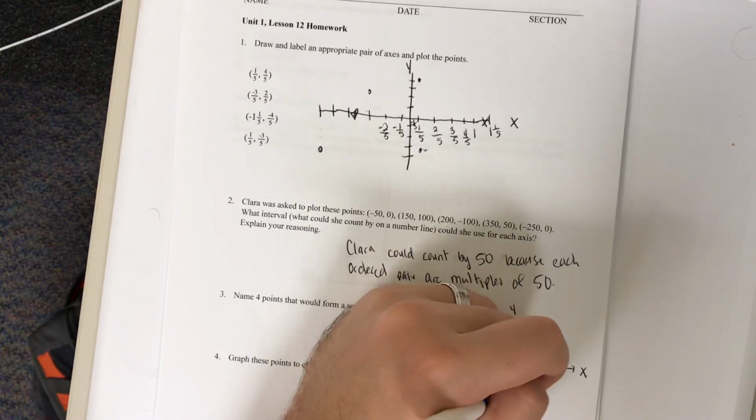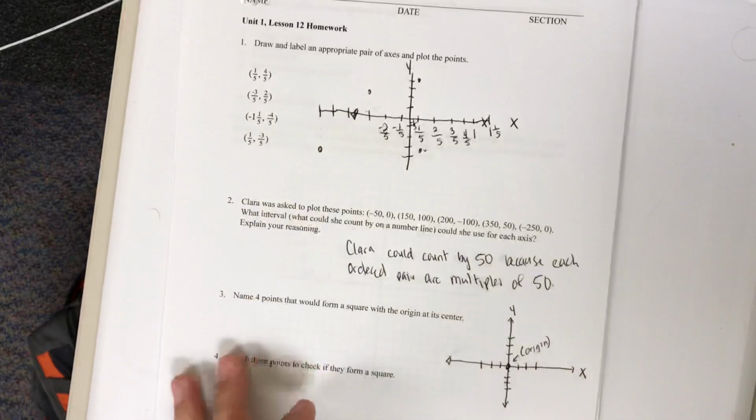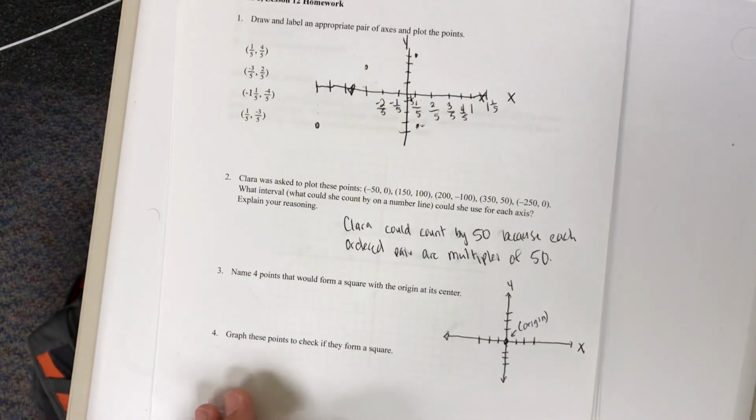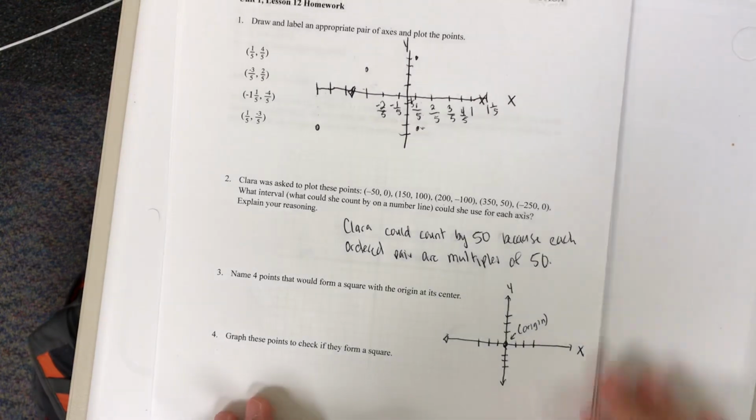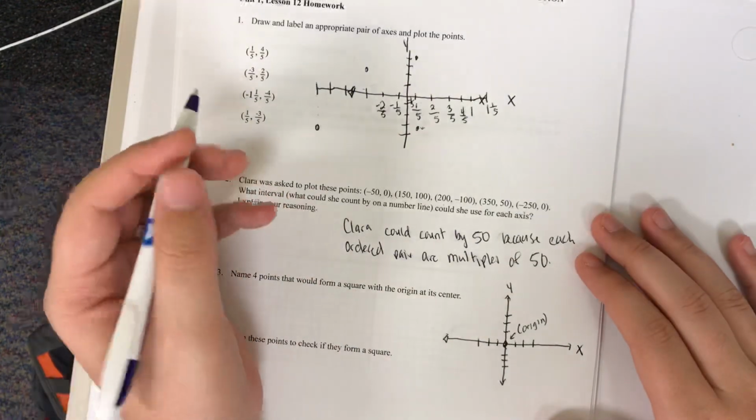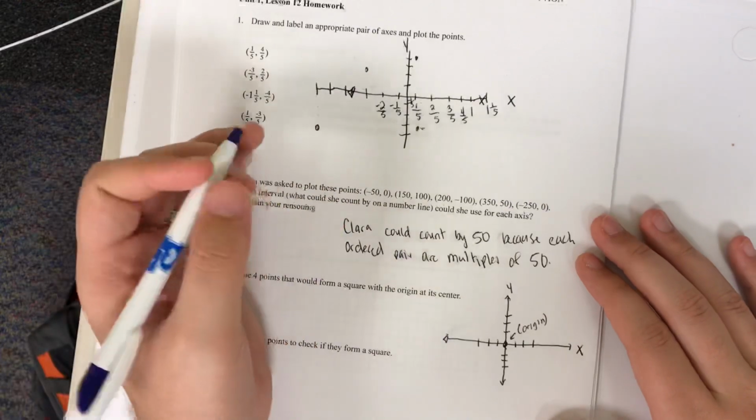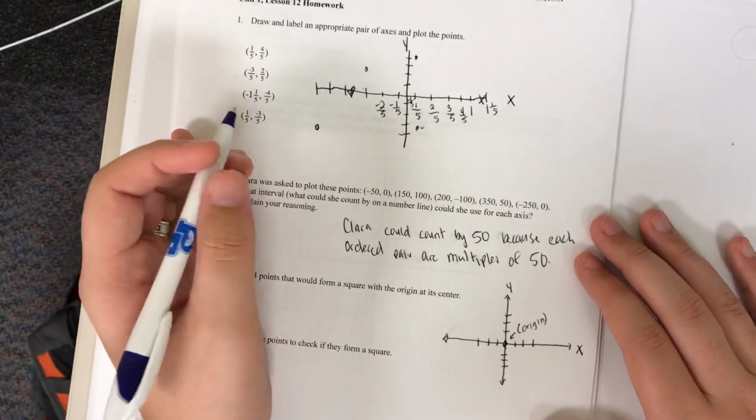I need to have it 3 distance. I need to have this dot be the center of that square, right? So I'm having a brain fart. I want to think about ordered pairs, and I want to think about what makes a square a square. Well, a square has equal sides, so each side has to be the same.